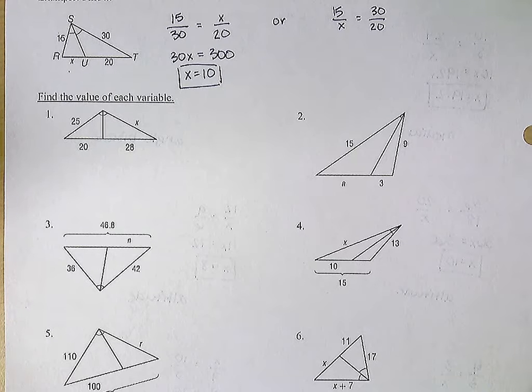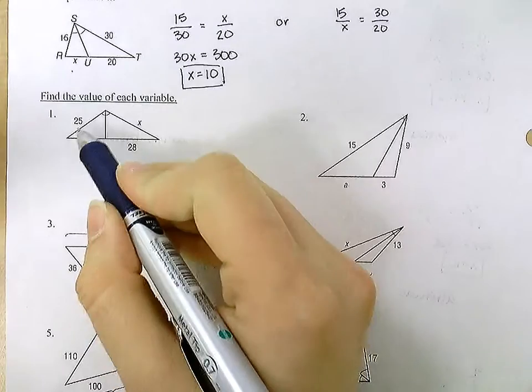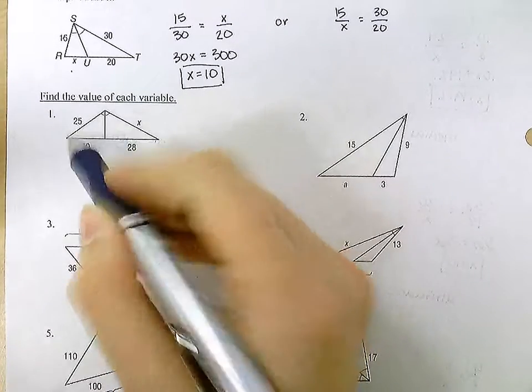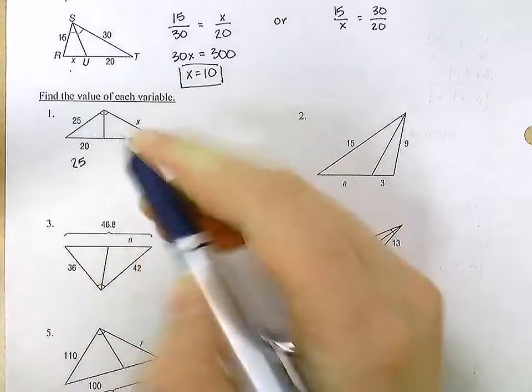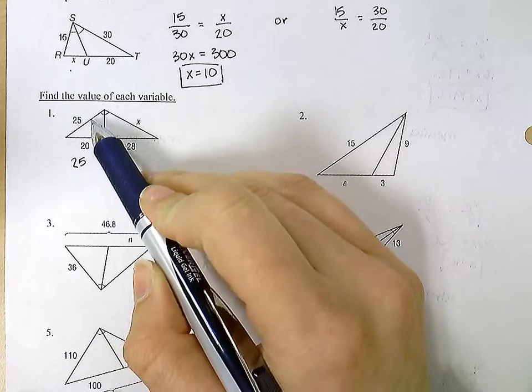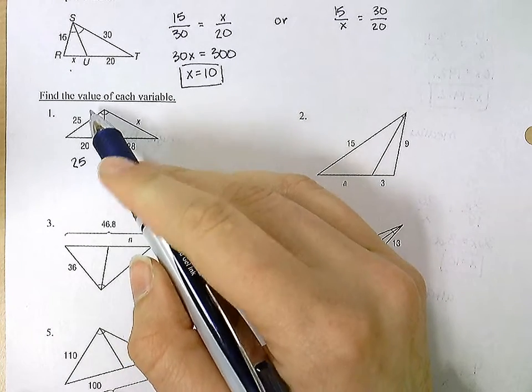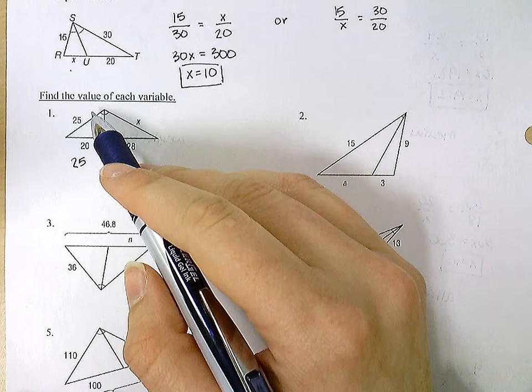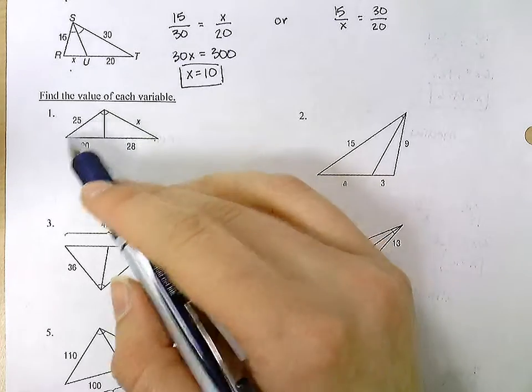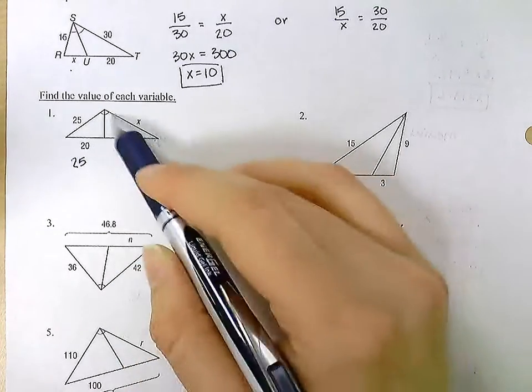I'm going to go over 1 and 2 because I think most people are finishing up. So, number 1, you can set up as 25. If I start with this side, it's 25. Similar side would be x.